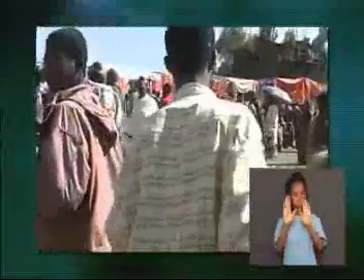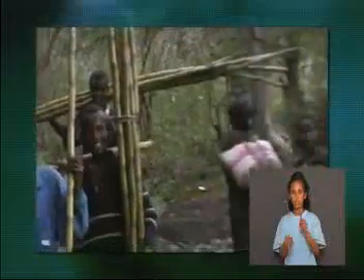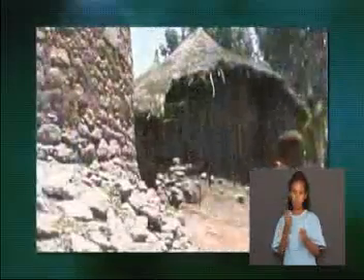I wonder how dense the population is in the area of Ethiopia you live in. After the lesson, you can discuss this with your classmates and teacher.